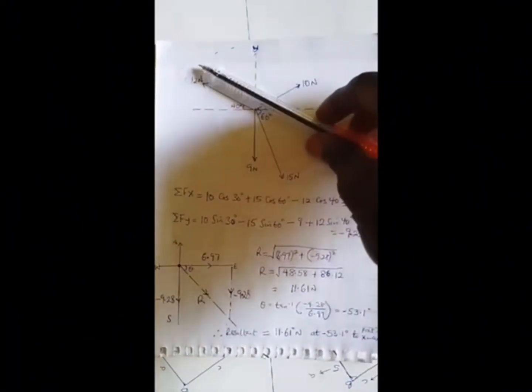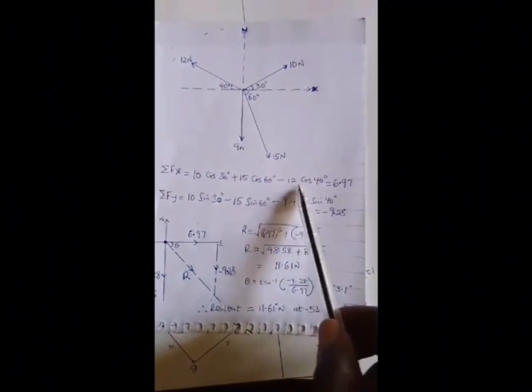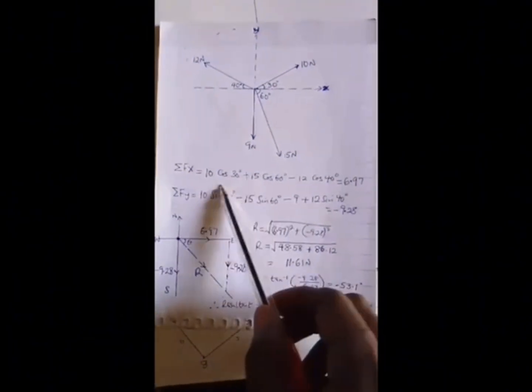All right, so let's look at these. So those are these horizontal forces in the horizontal component. 10 cos 30, 15 cos 60, minus 12 cos 40. Because this is the horizontal component of the 12 Newton force. This is vertical. So the horizontal component is in the negative x direction. So this is negative x, positive x. So that's why it's minus 12, because it's in the negative direction. The others are positive.